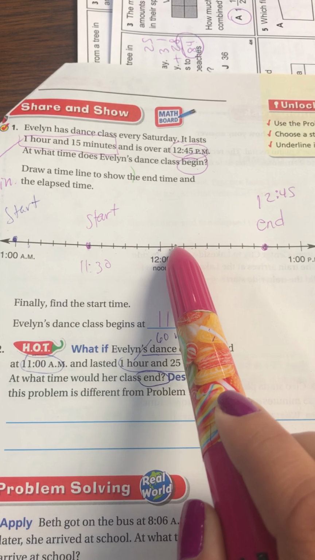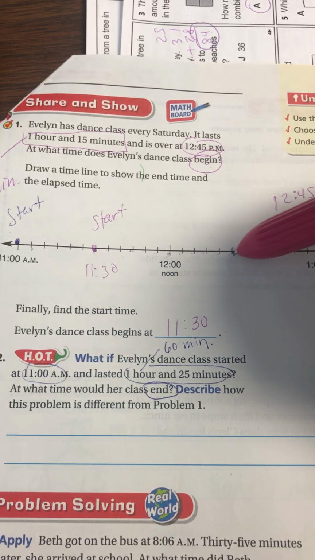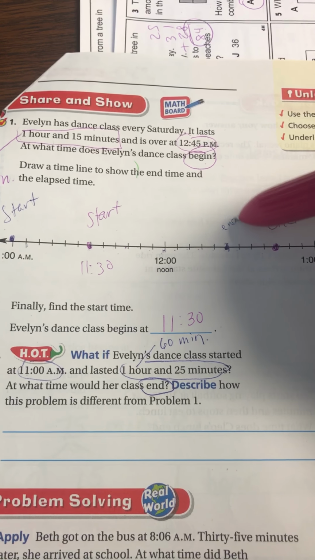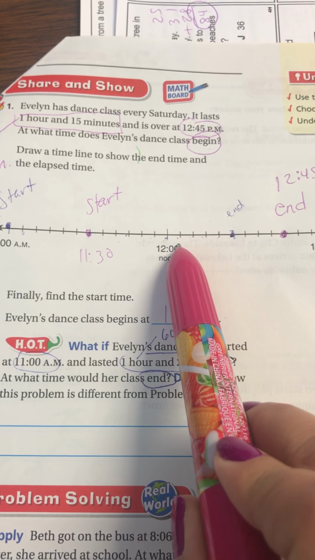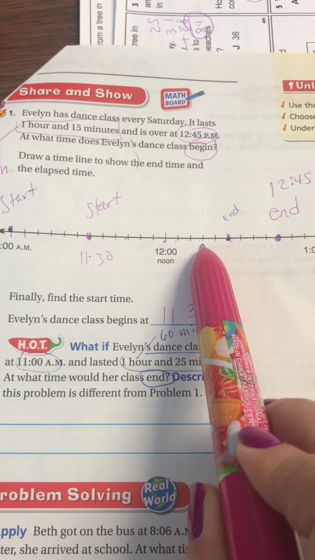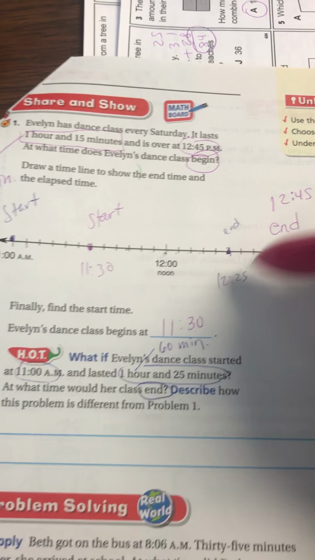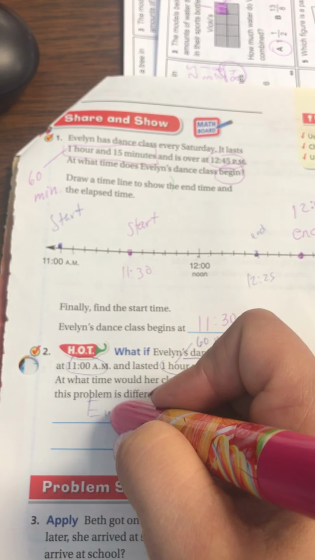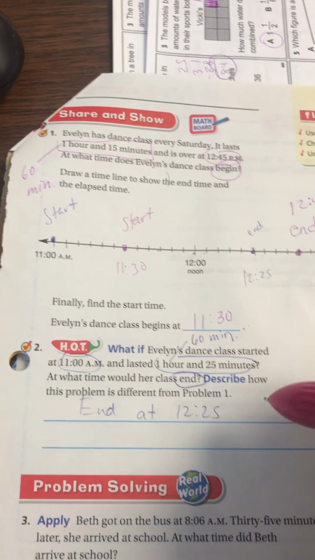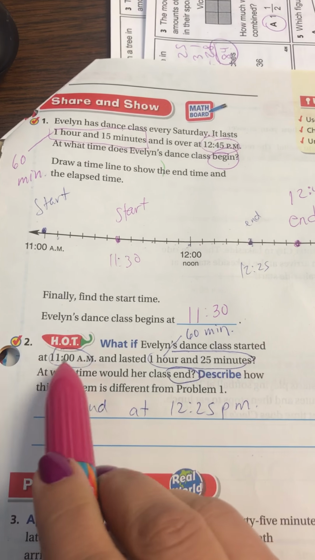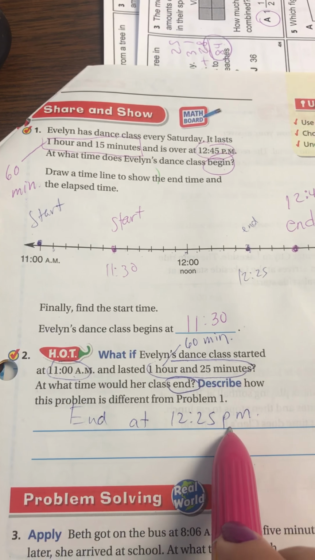Now I need to go another 25. 5, 10, 15, 20, 25. And I'm going to put a mark there. So this would be her end time. And so now let's see what time that is. If this is 12, then this would be 12:05, 12:10, 12:15, 12:20, 12:25. So her end time, it would end at 12:25 p.m. Because if it starts at 11 a.m., once it turns 12, that's now the afternoon, which would be p.m.